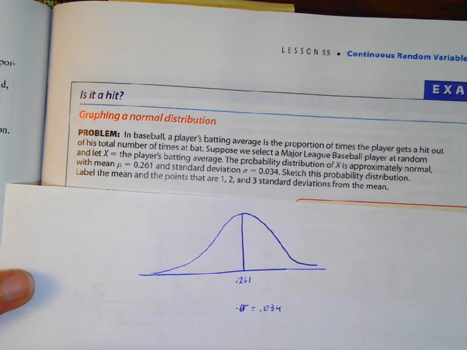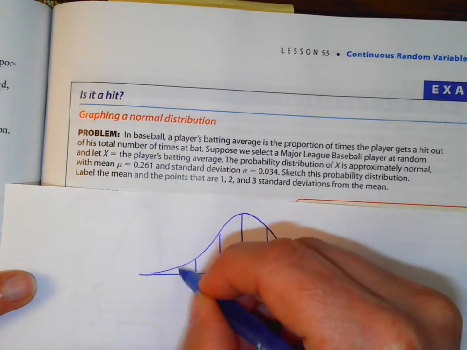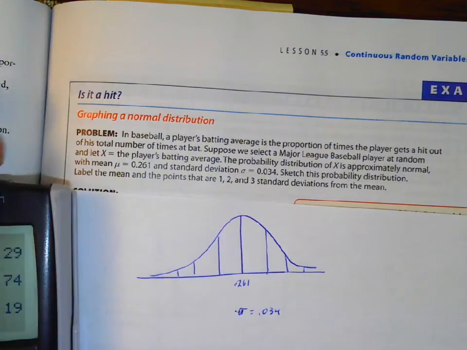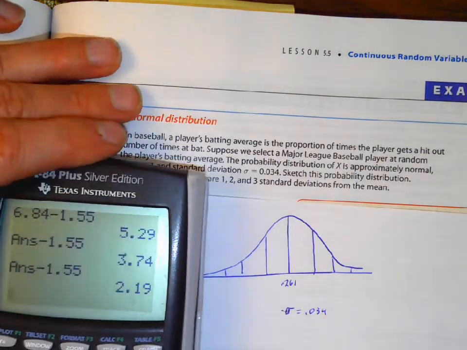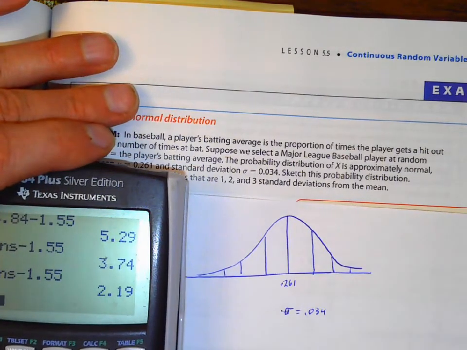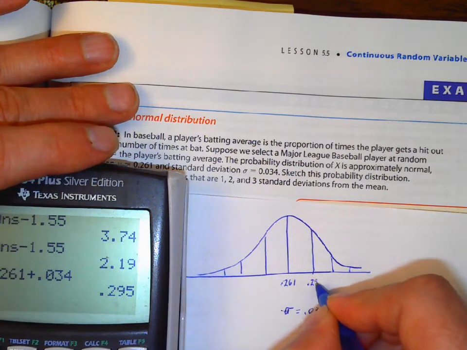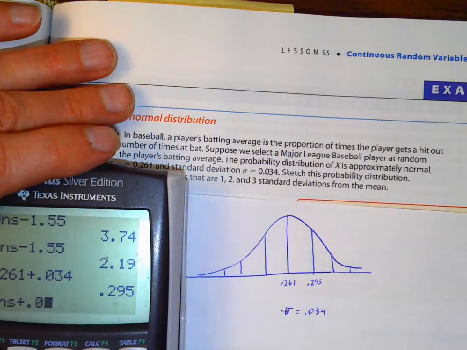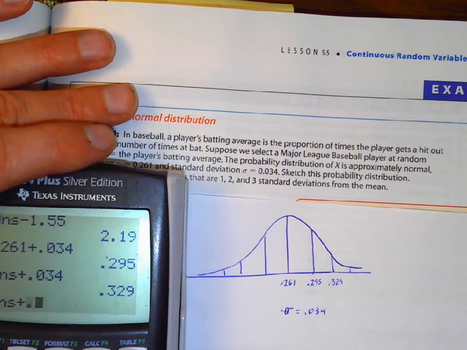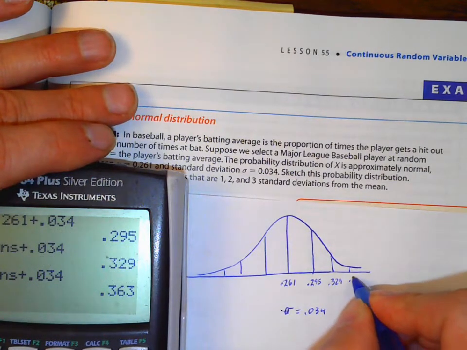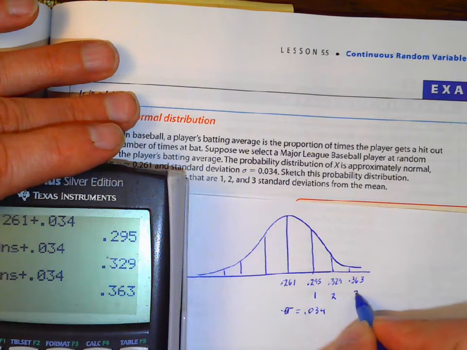Go ahead and pause the video and find 1, 2, and 3 standard deviations away. Okay, to find these distances, 1 standard deviation above would be 0.261 plus 0.034, which is 0.295. Add another standard deviation to it, it'd be 0.329, and add one more standard deviation, it'd be 0.363. Z-score of 1, z-score of 2, z-score of 3.